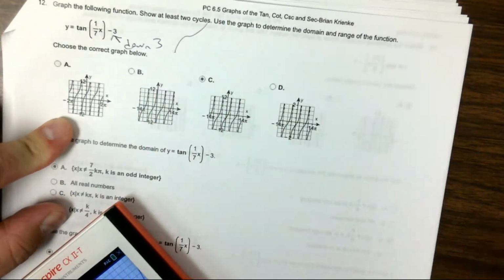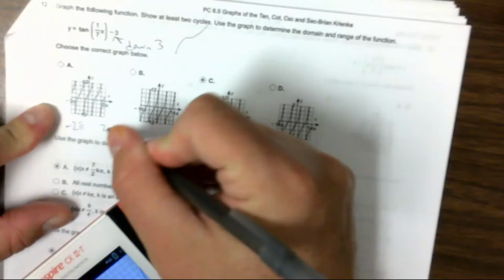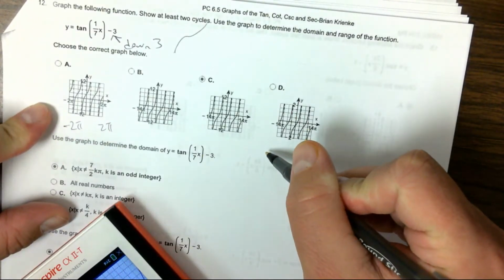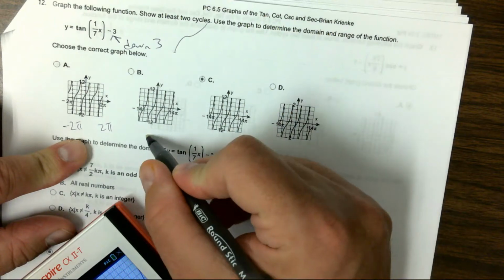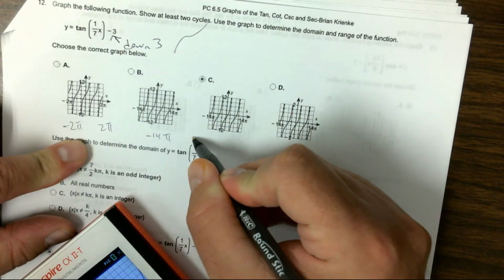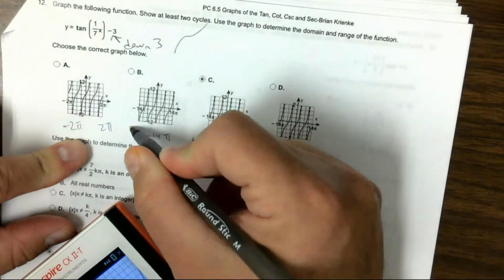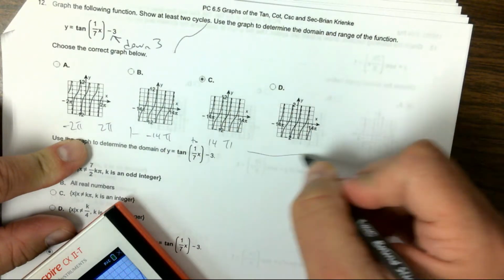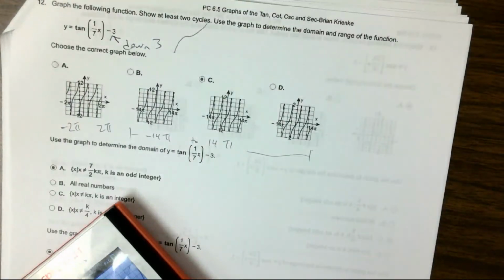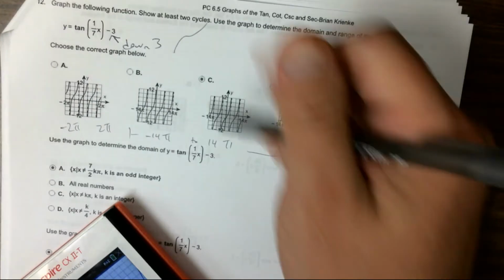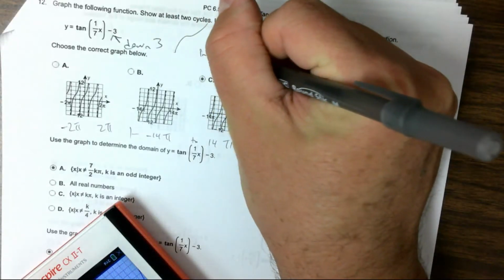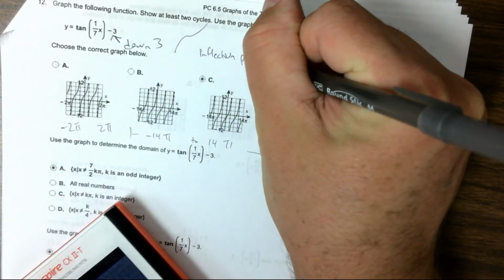And then you change this window. Now 2 of them go -2 pi to 2 pi. Actually, just one of them. And then the others go -14 pi to 14 pi for these. And you can see that the inflection point is down 3.